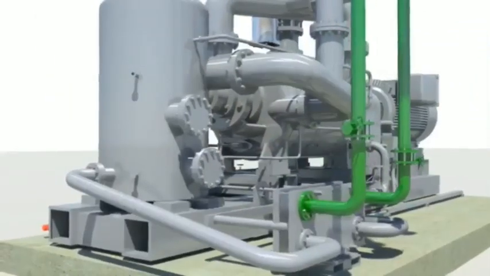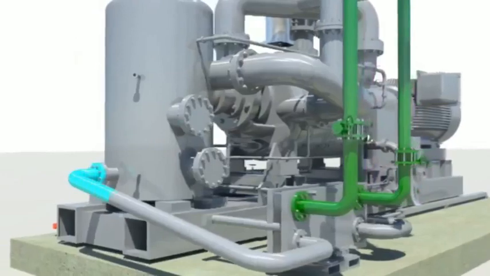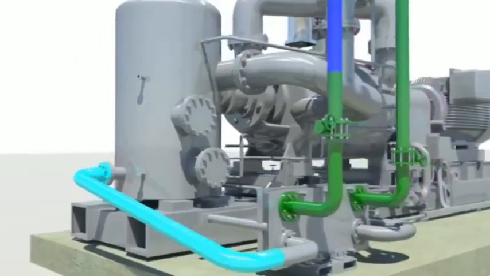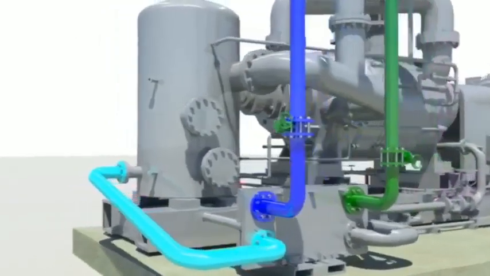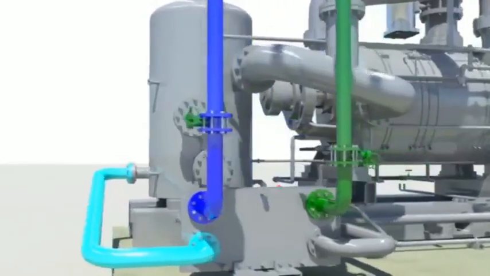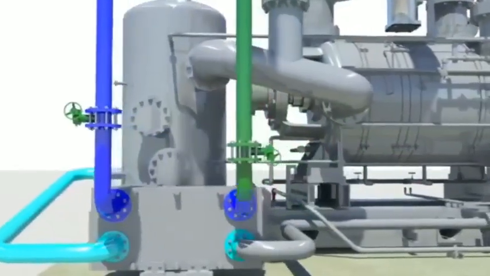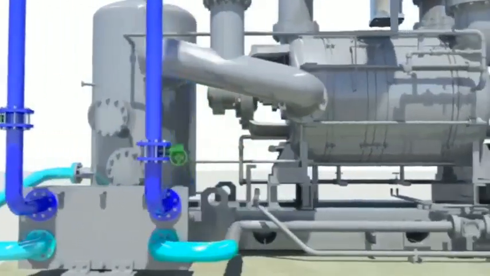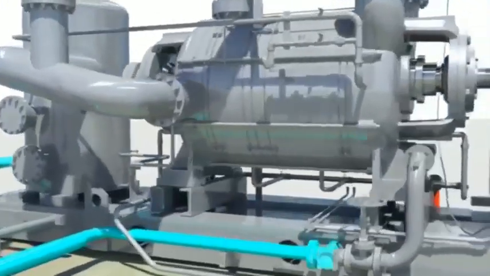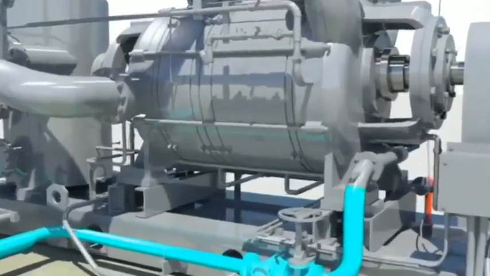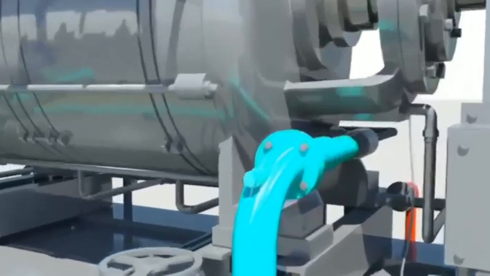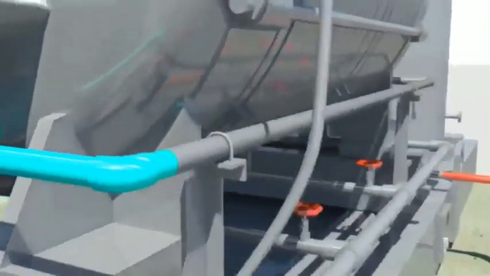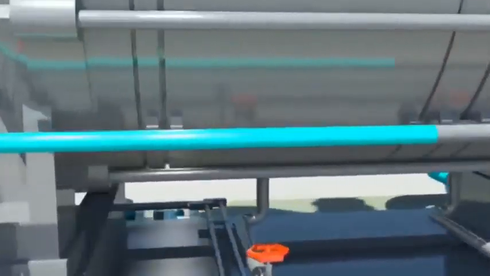The gland seal water, which is separated from the separator tank, flows into the seal water cooler and cools down by heat exchange with the circulation water, which comes from the circulation water pump. The gland seal water, which is cooled, flows into the covers of the coupling and the end.